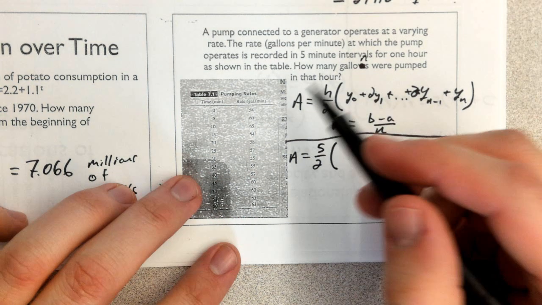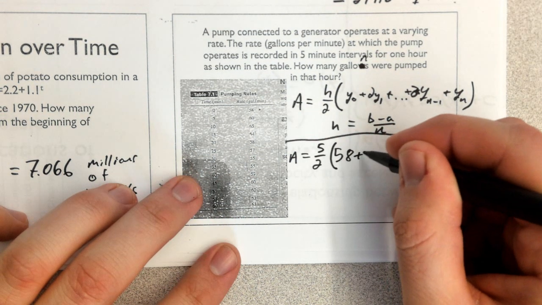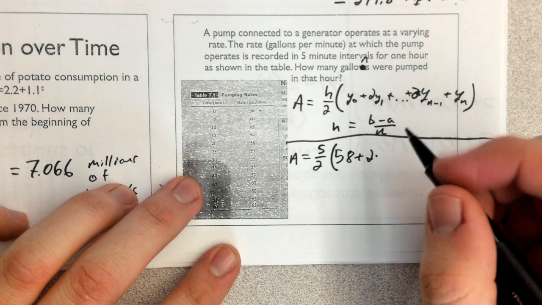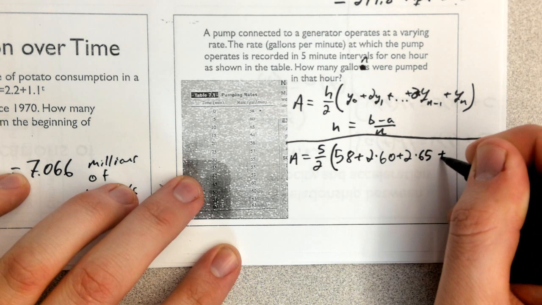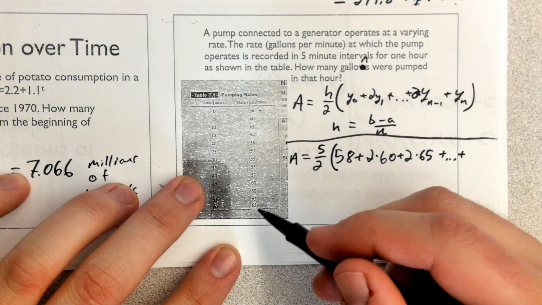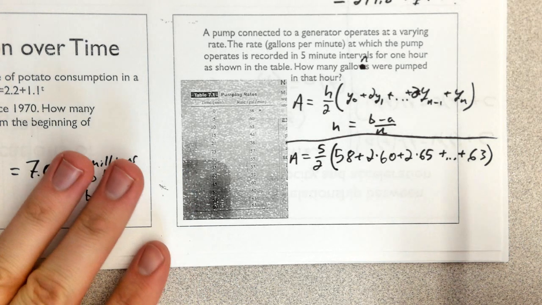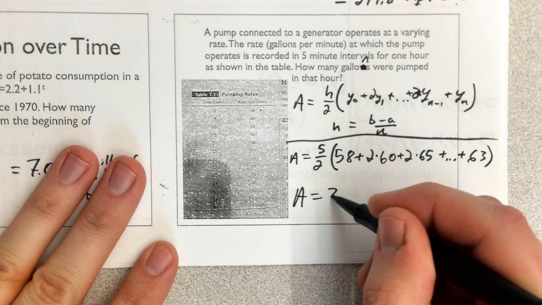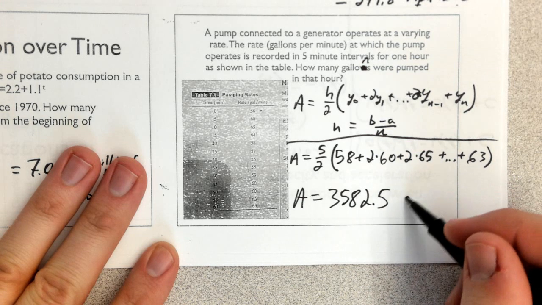Then our first y value is going to be 58, plus 2 times our second y value, which is 60, plus 2 times 65, plus dot dot dot, and then your last value will be 63, which is the last point down here. You just put all this into Desmos, into your graphing calculator, and you end up with 3582.5 gallons.